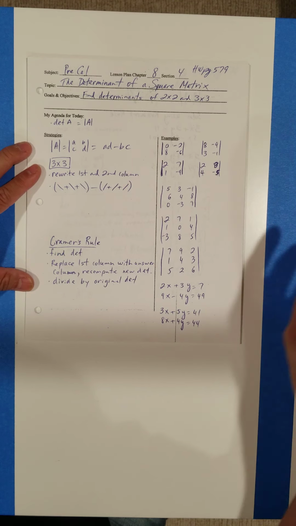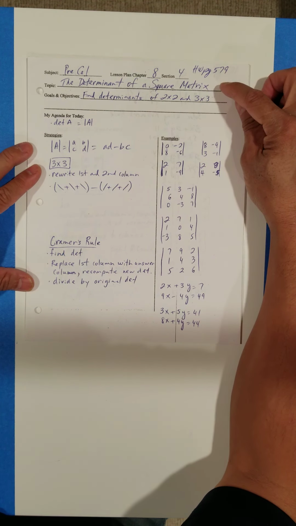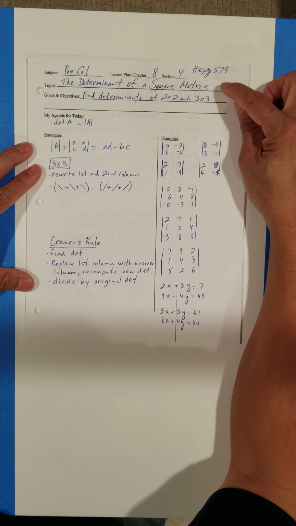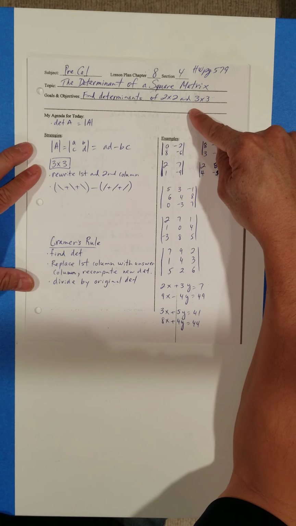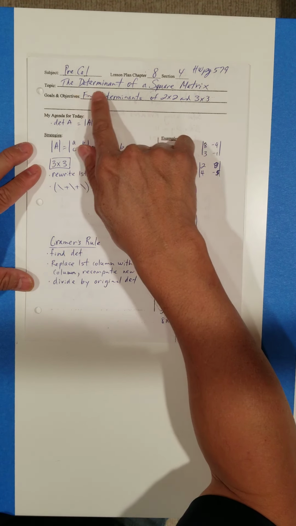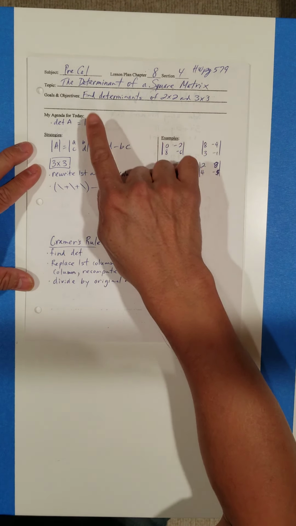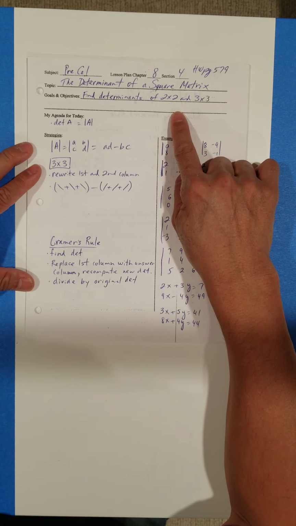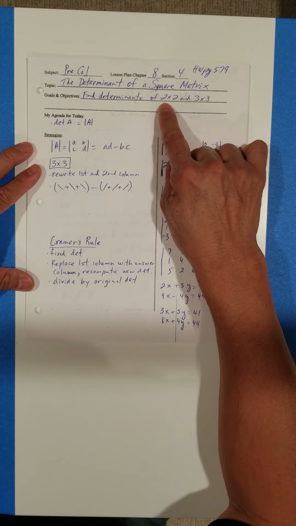Okay, here's section 4. In section 4, we're going to determine what's called the determinants of a square matrix. Square meaning they have the same size: 2 rows, 2 columns, or 3 rows, 3 columns. So determinants can only be found for squares. You can't find a determinant of a 2 by 3 or a 1 by 7. You can't find a determinant of anything that is not a square.